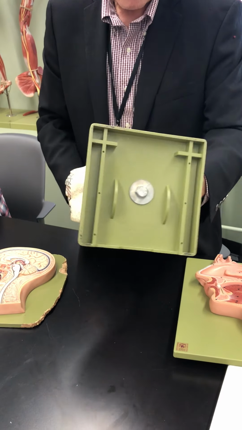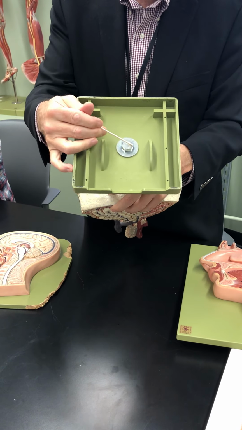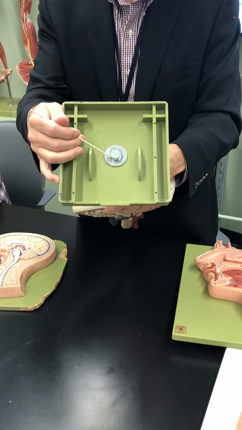Okay. Just want to point out here, that's a giant hexagonal bolt.